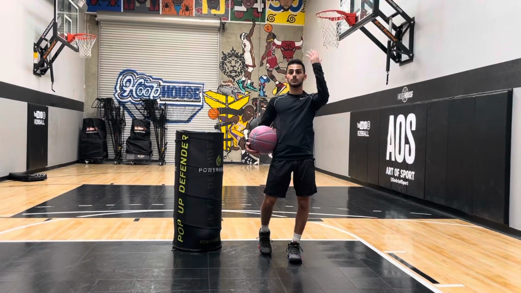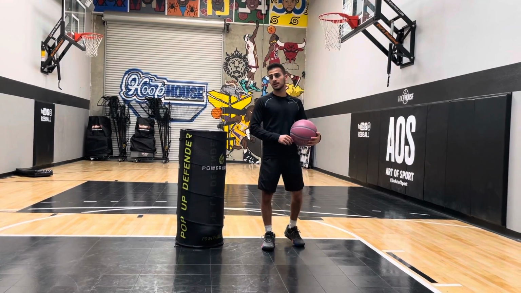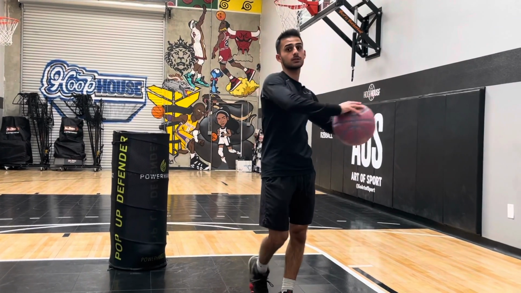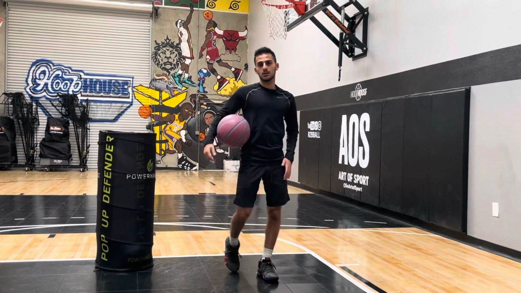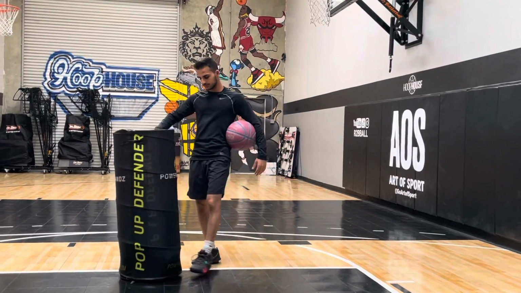I'm in attack mode, I'm looking to score, shoot a floater, a jumper, whatever that may be, or hit my big guy, or get a paint touch to kick to one of my shooters in the corners. Just get our offense moving, and it's a great read in a pick and roll.